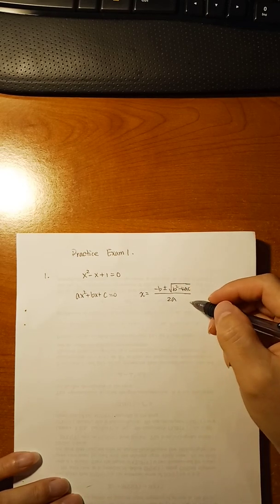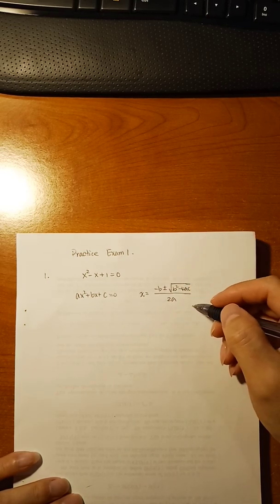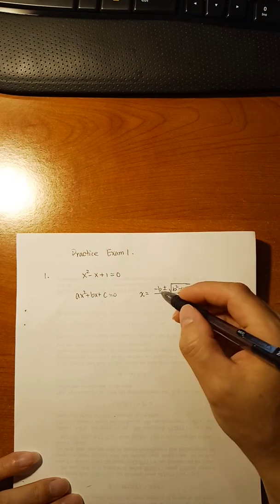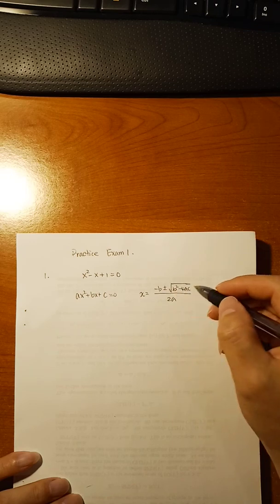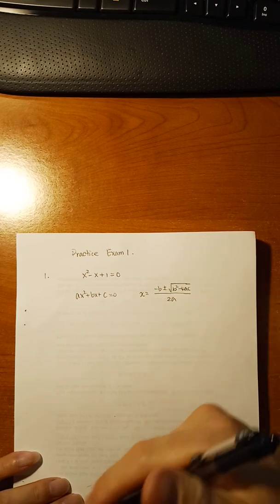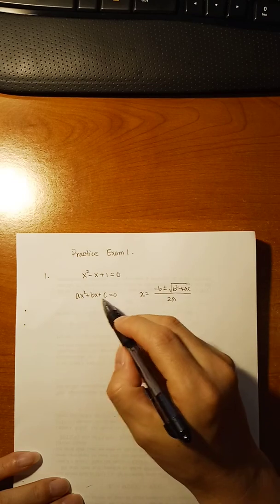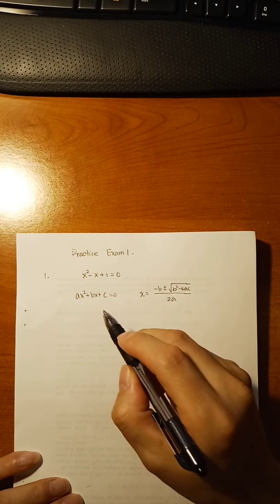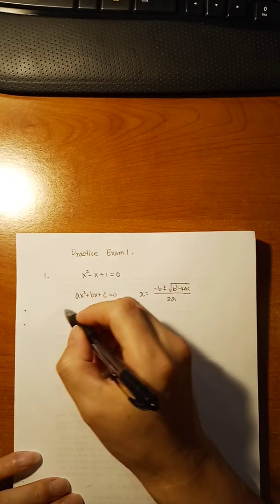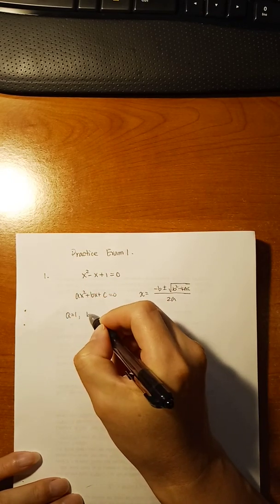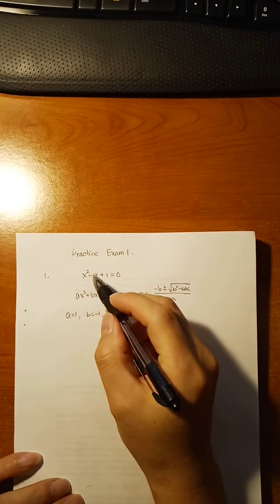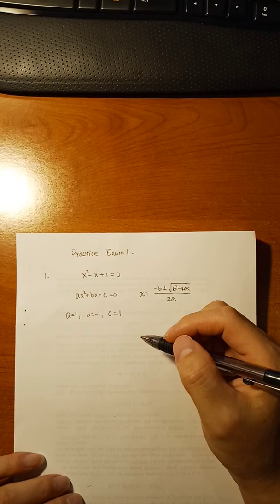If b squared minus 4ac is negative, you will have two complex roots. If b squared minus 4ac is equal to 0, you have repeated roots or double roots. If b squared minus 4ac is positive, you have two different real roots. Okay? So a, b, c have signs. So for this problem, a is 1, b is -1, and c is 1. Especially, b is equal to -1.